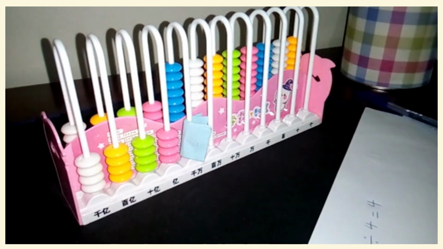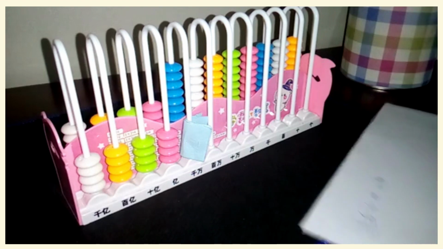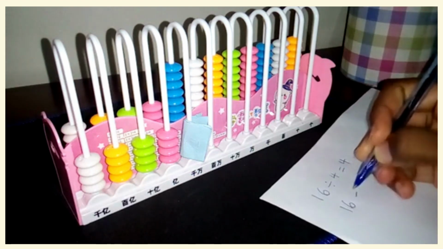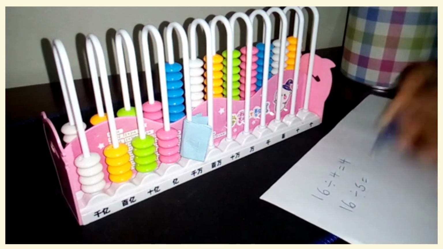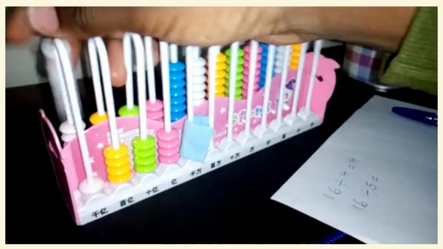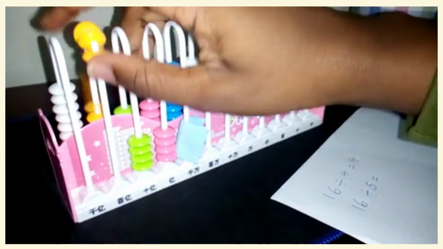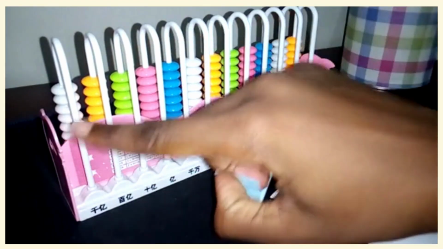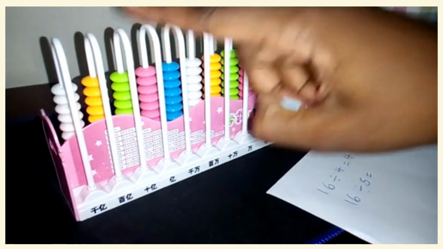Let's take an example. What if we have a number like, sometimes you have remainders, 16 divided by 5, for example. We are going to follow the same process. So instead of 4 rows, we're going to use 5. 1, 2, 3, 4, 5.